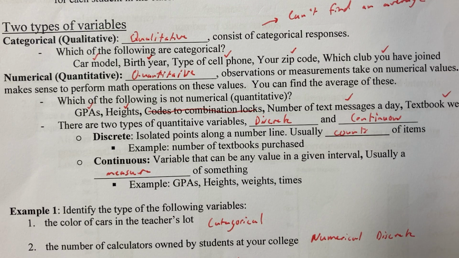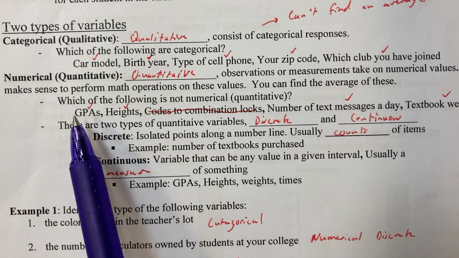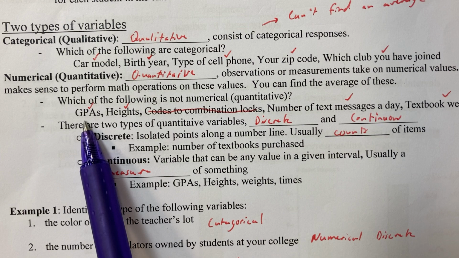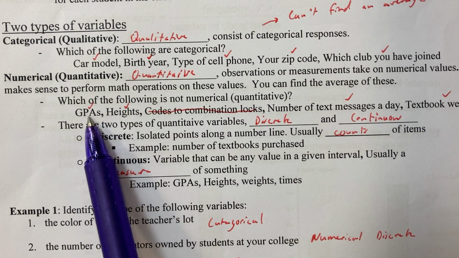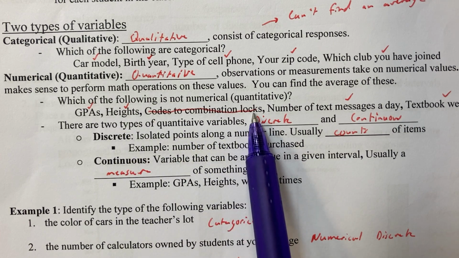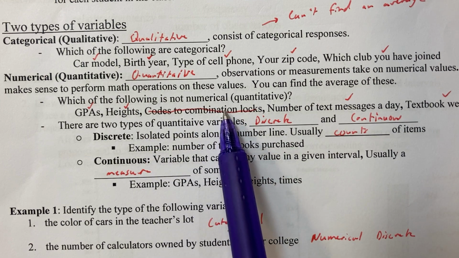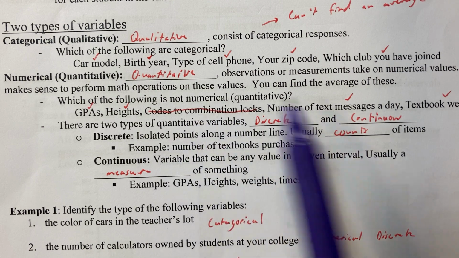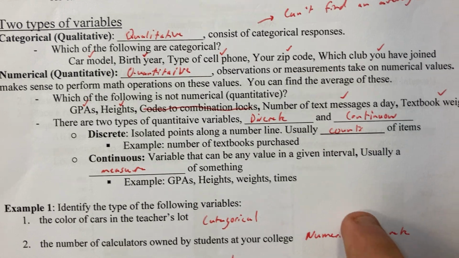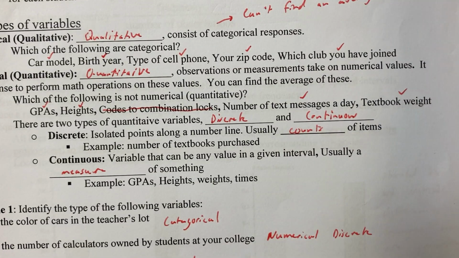So we can find the average, the mean, the median, that sort of thing. Which of the following is not numerical? GPAs, you can do average GPA, so that one is numerical. Heights, yes, you can do average height, so that one is numerical. Codes to a combination lock, that would not be numerical. I don't even know if that would be categorical. That would be a weird one. Number of text messages a day, yep, we can find the average number of text messages a day. Textbook weight, sure, we can do those.